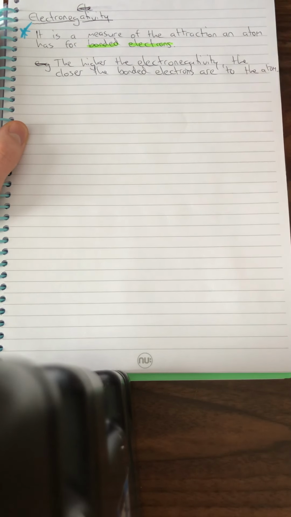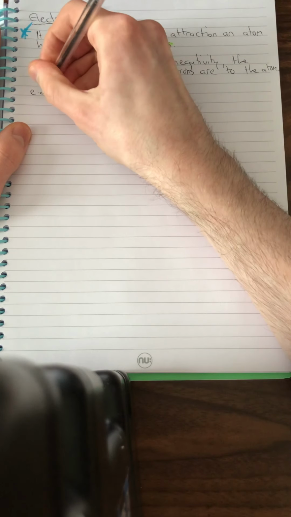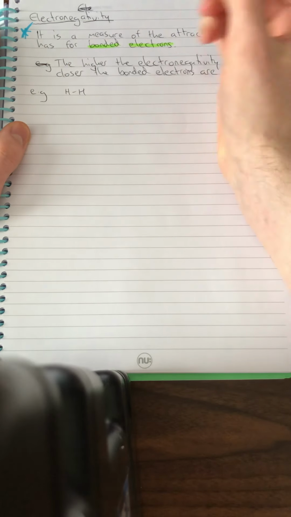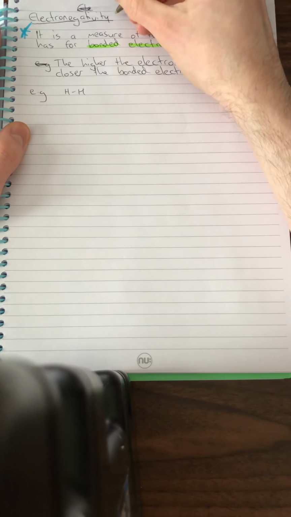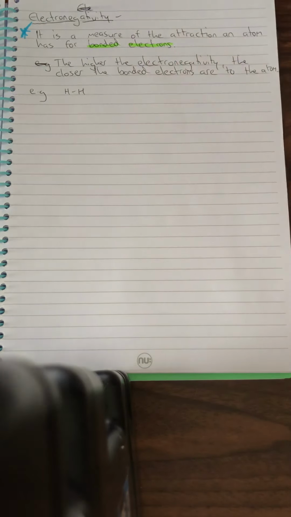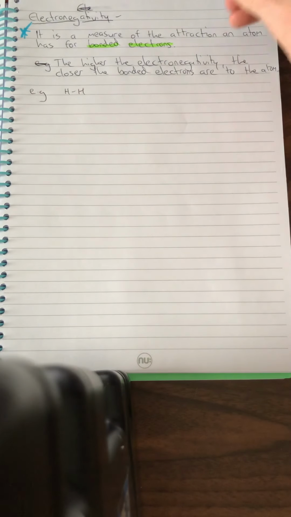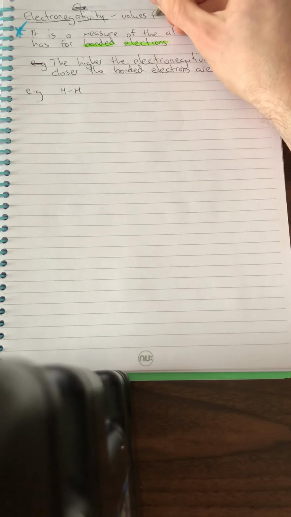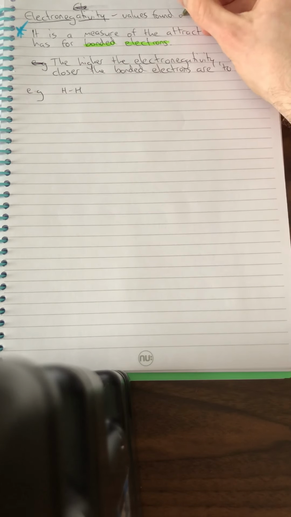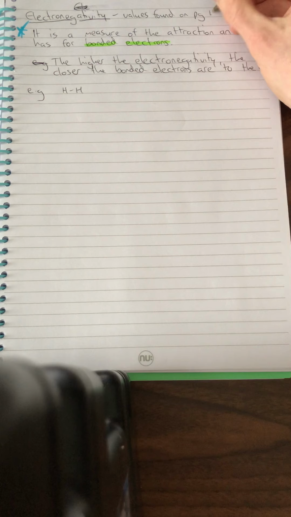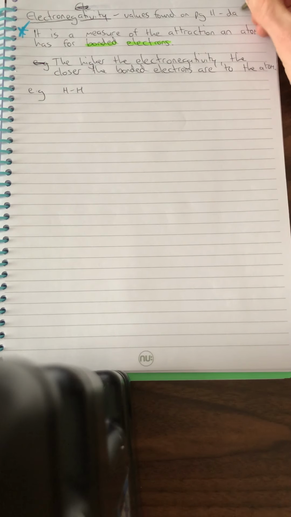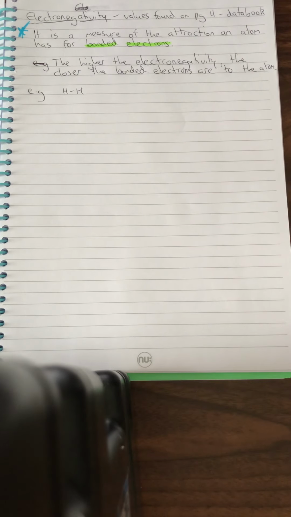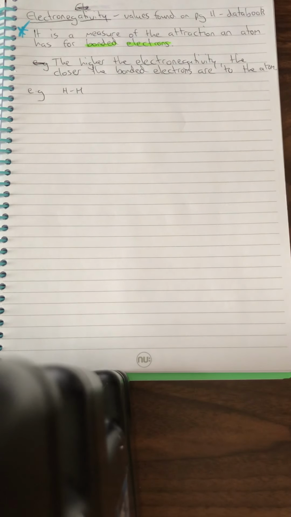If we just go for H and H, maybe make a wee note here actually. Values found on page 11 of the data book. So the values are found on page 11 of the data book.